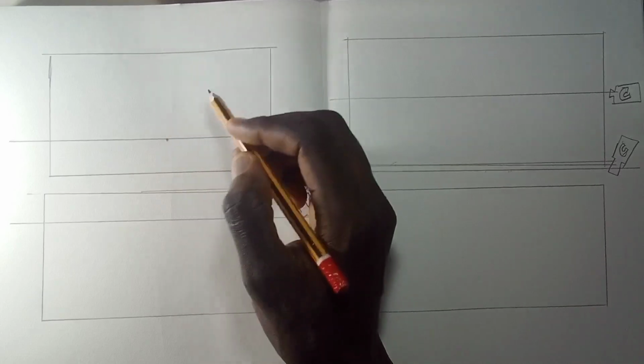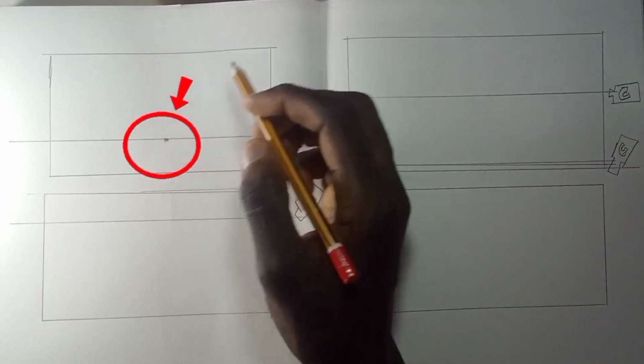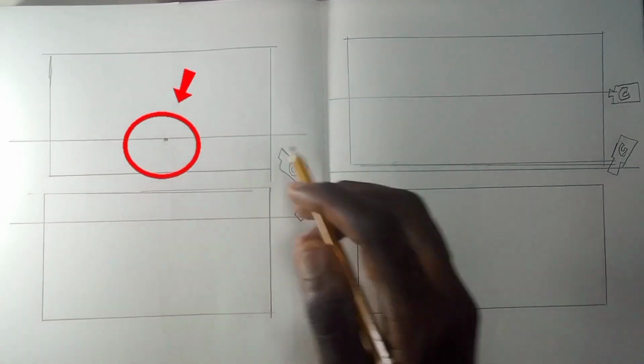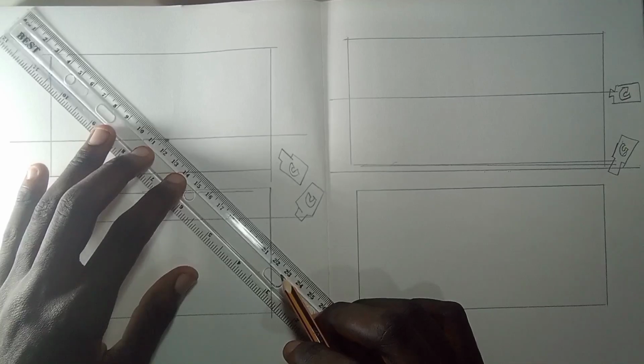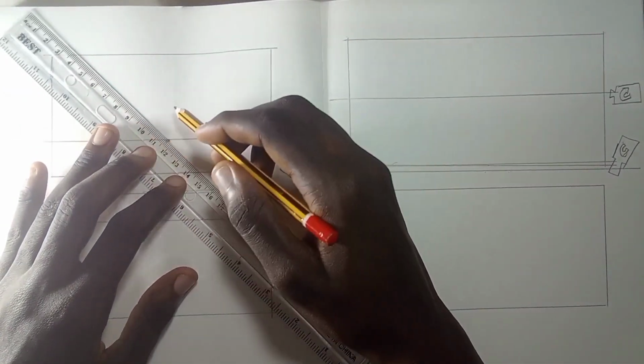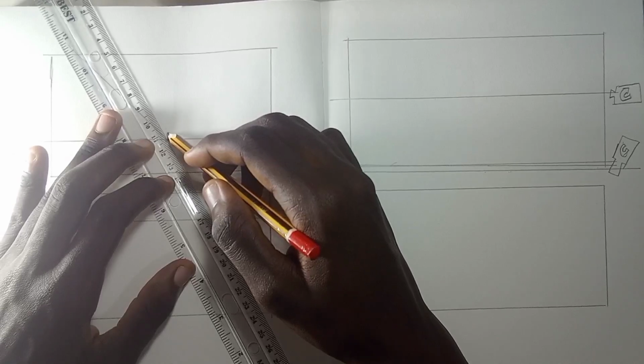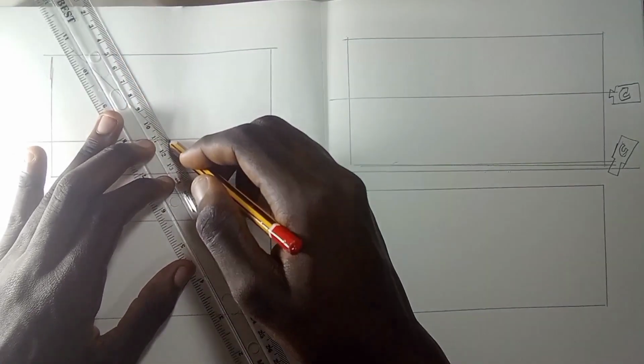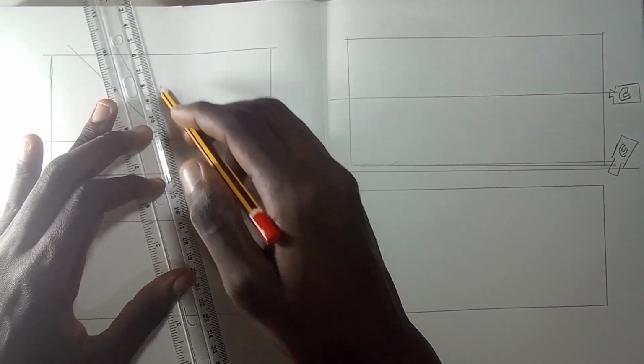Vanishing points. These are dots that rest on the horizon line from which the perspective lines come out from. So the number of vanishing points you have determines the type of perspective. Now let's get into the types of perspective.